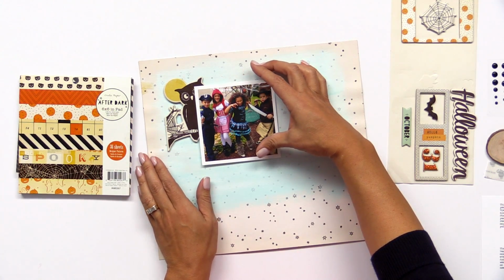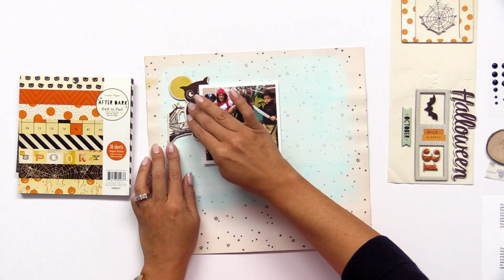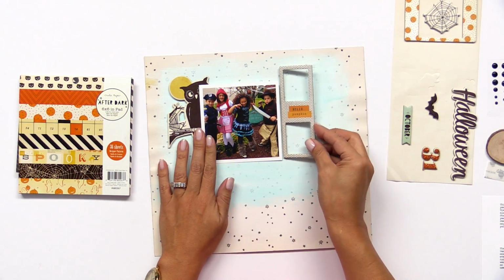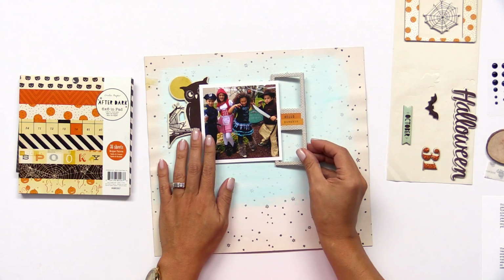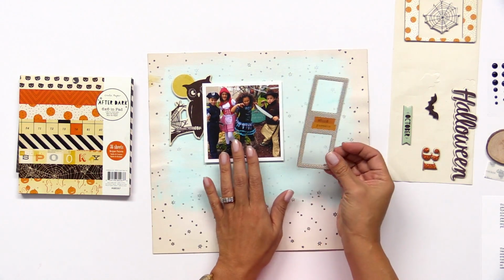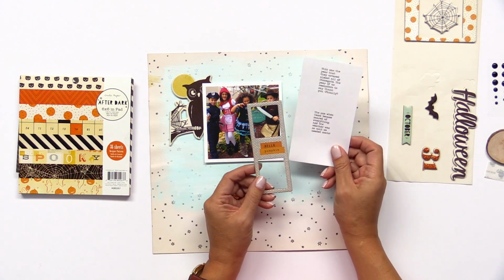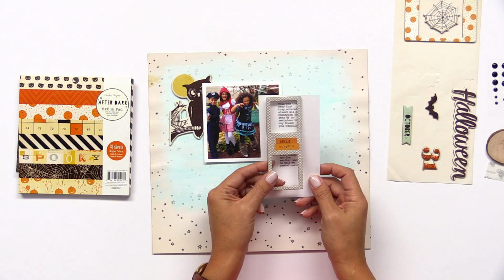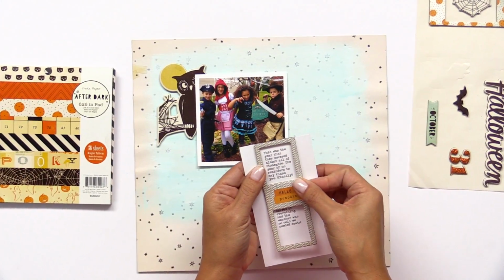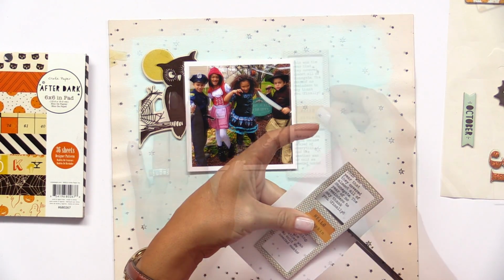And we'll have him peeking right at the kids there. So next, I want to highlight my words, and I think I'm going to do that right to the side of the photo. So these two things frame out my photo. And in order to use this, I went ahead and printed out my journaling, and we're just going to center the story. And we'll cut it to fit.